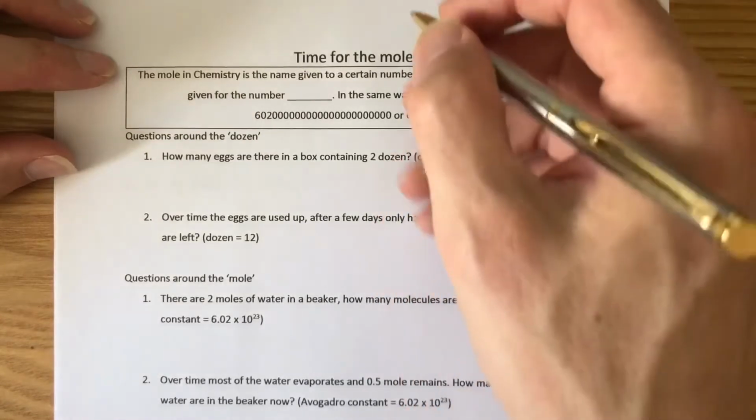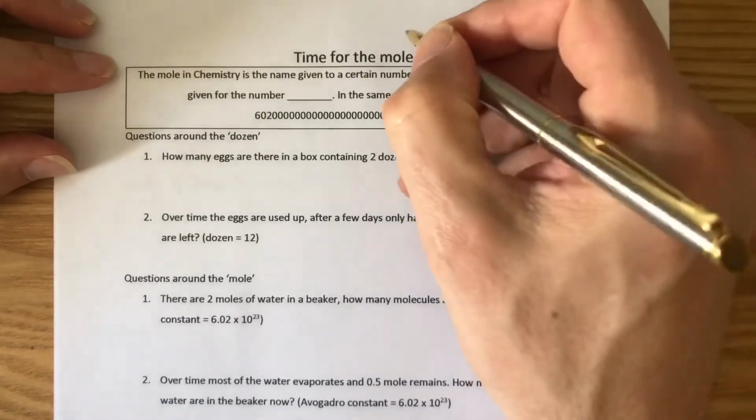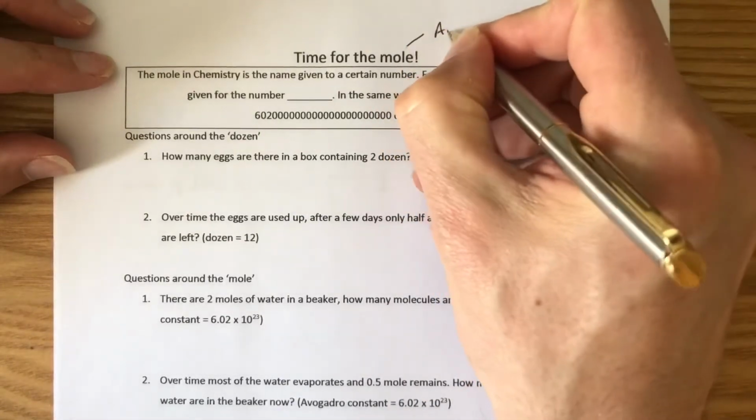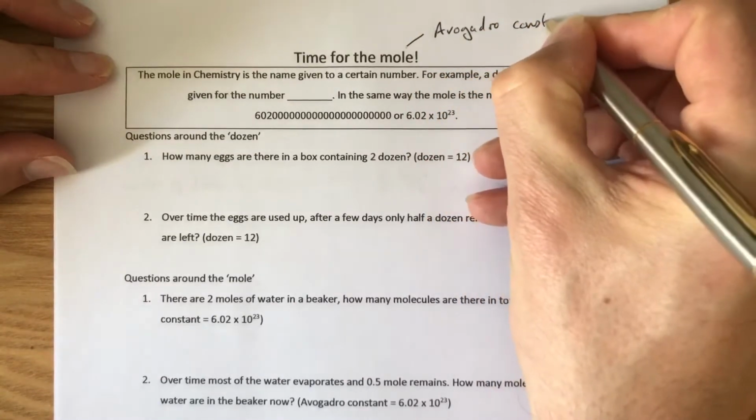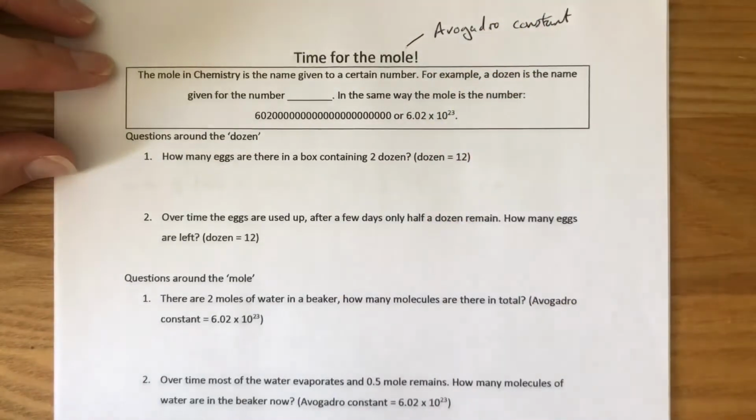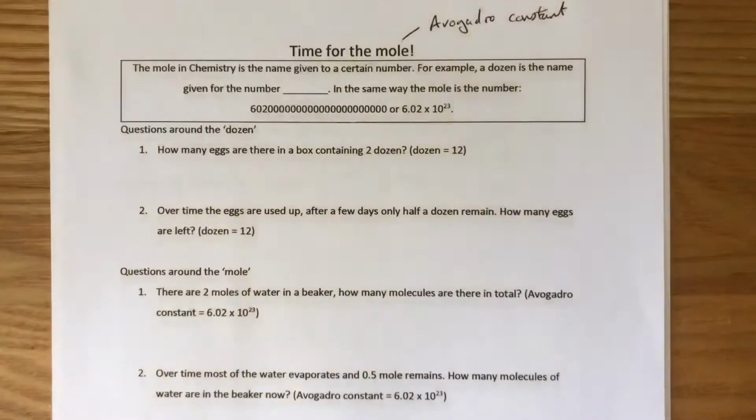First off, the mole is the name we give to a number. Okay, we sometimes call this name the Avogadro constant because Avogadro came up with this idea. It's the name we give to a number. Now that's quite a simple concept because if I said to you dozen, hopefully you'd be able to say straight back to me 12. The dozen is the name we give to the number 12.